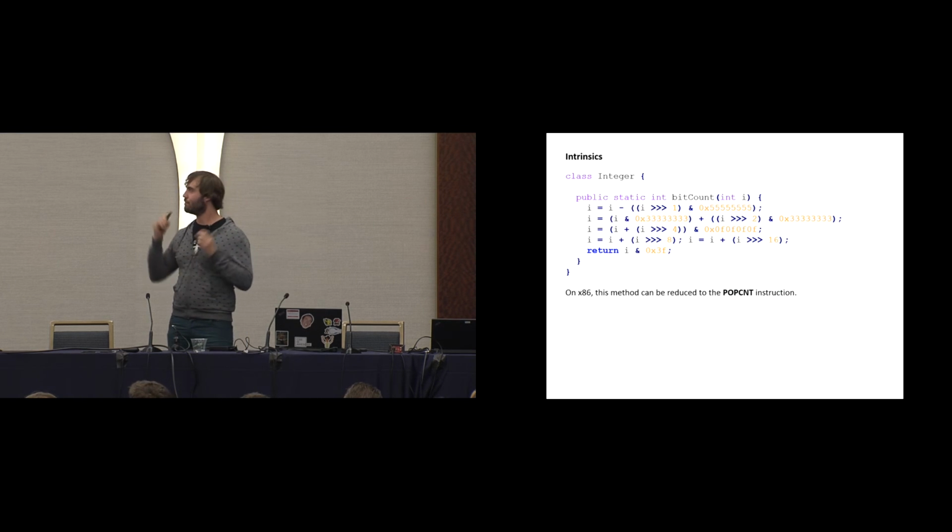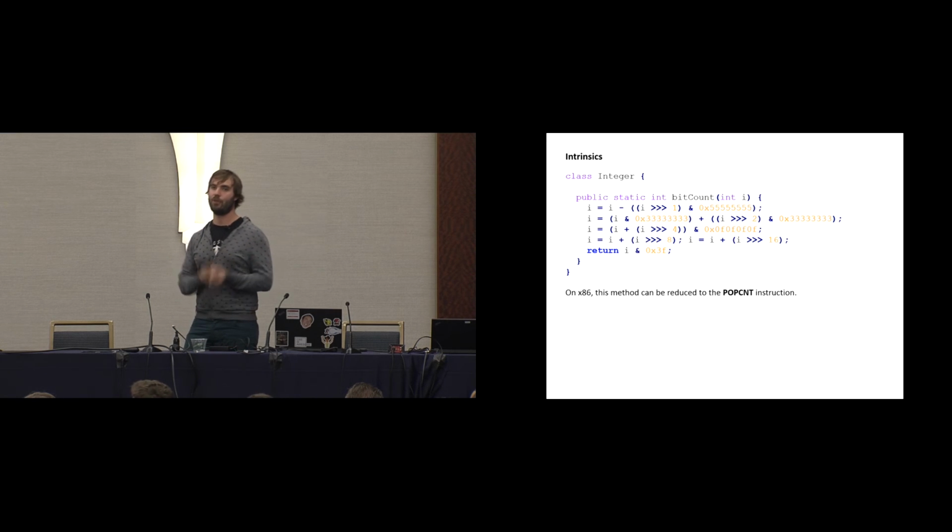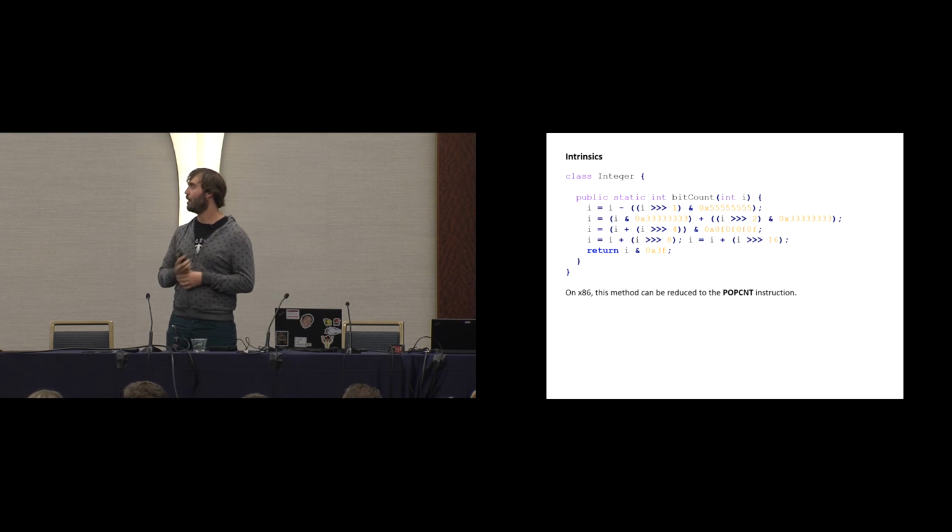One last thing that, in my opinion, every Java developer should know about is intrinsics. If you look into the implementation of Java's Long and Integer, there's a method called bitCount. And bitCount basically counts all the 1 bits of a number. So this is how bitCount is implemented in the OpenJDK, right?